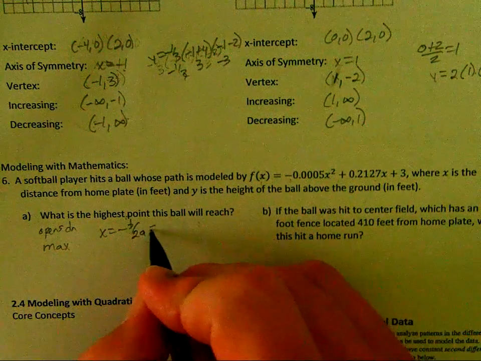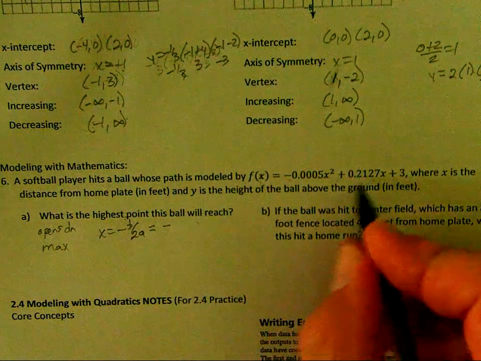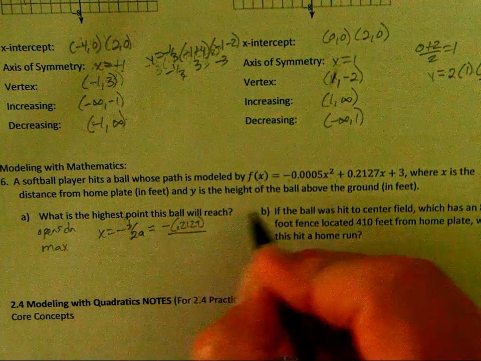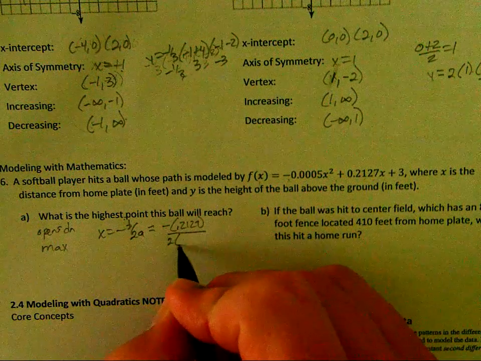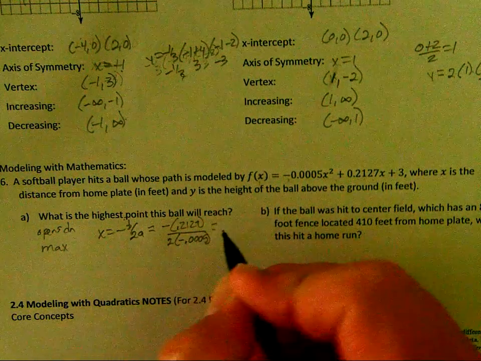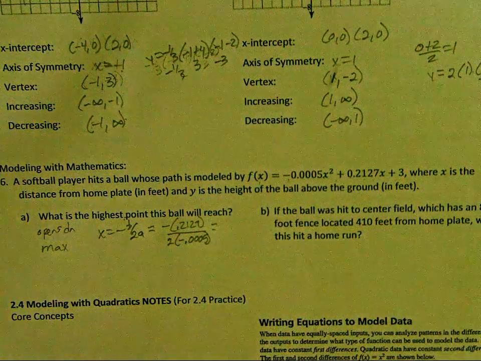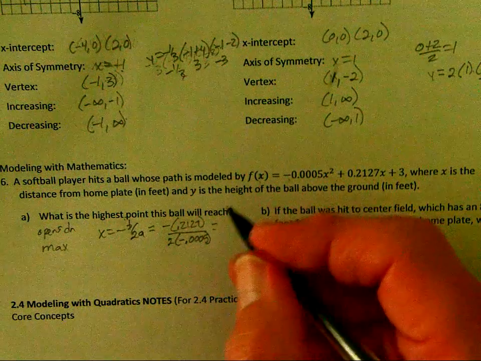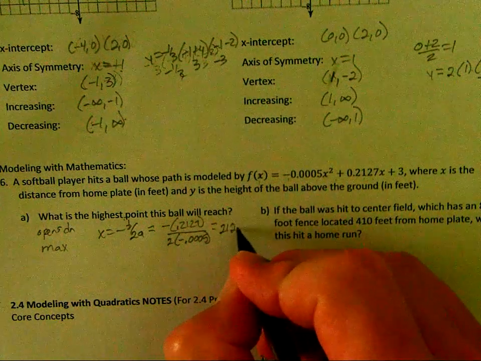We're going to do that here. So we have a negative here. Our b is 0.2127 over 2a. That's going to be 2 times a negative 0.0005. So we're going to work that out. That's going to give us the x-coordinate of our vertex. Well, if you put that in your calculator, I got 212.7 feet.